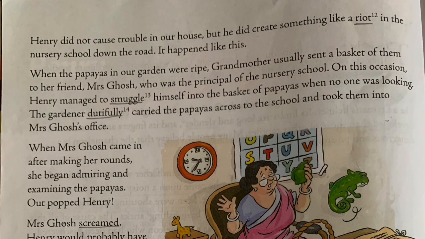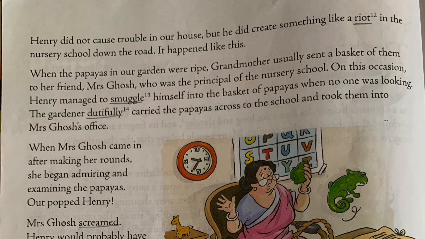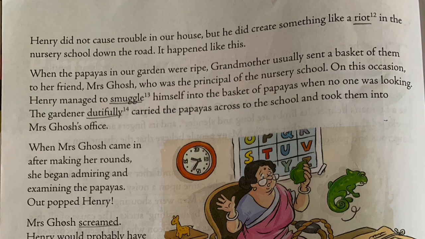Henry did not cause trouble in our house, but he did create something like a riot. In the nursery school down the road, it happens like this. So Henry was not very troublesome at home, but he did create a riot. Riot means a situation where a group of people make a lot of noise and create trouble. So he was creating some noise and trouble sort of.